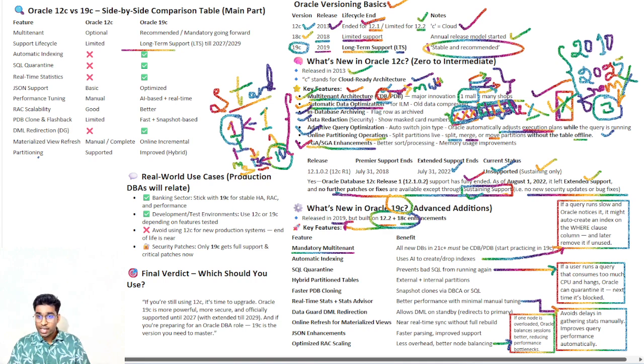It started in 12c, but there it was just optional. Here we have a mandatory multitenant architecture in 19c. This is the first feature.